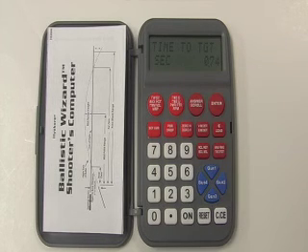Next, we have time to target. This is the elapsed time from when the bullet leaves the muzzle till it impacts the target. Next, we have maximum vertical height.